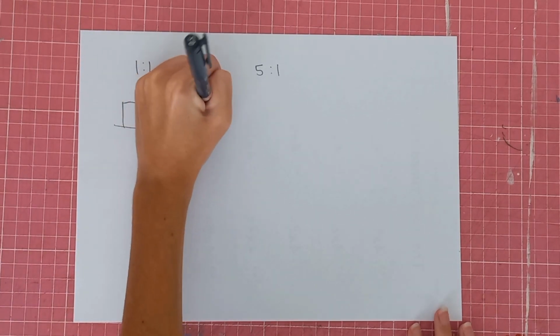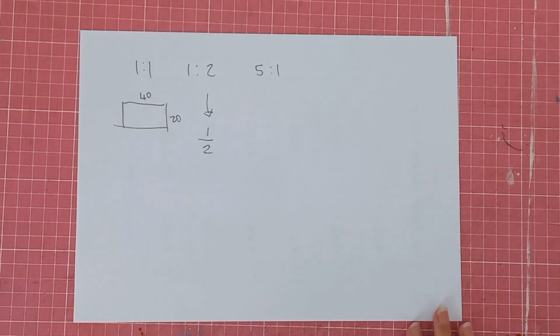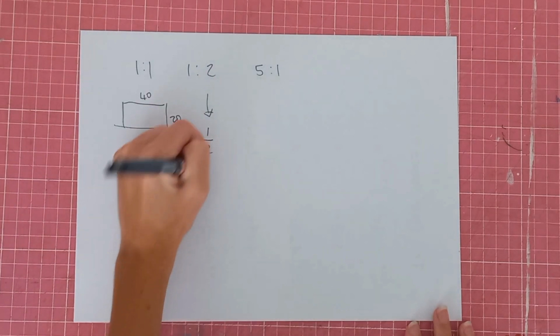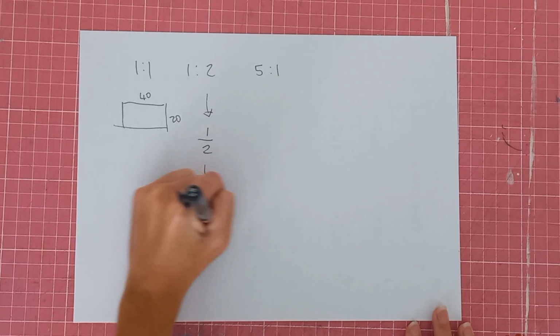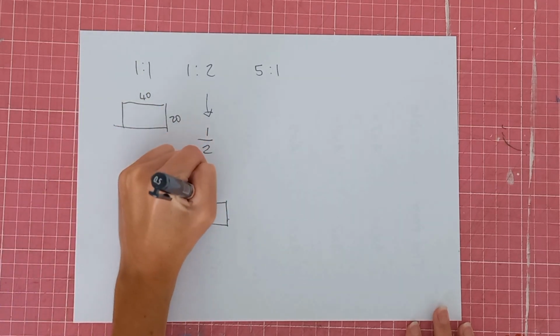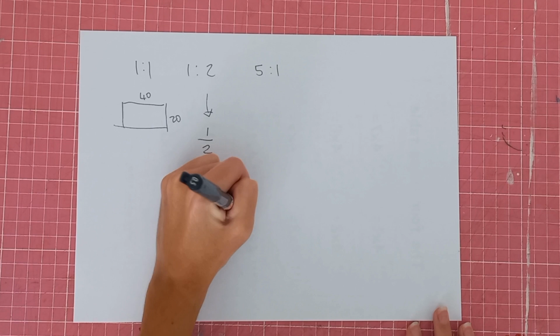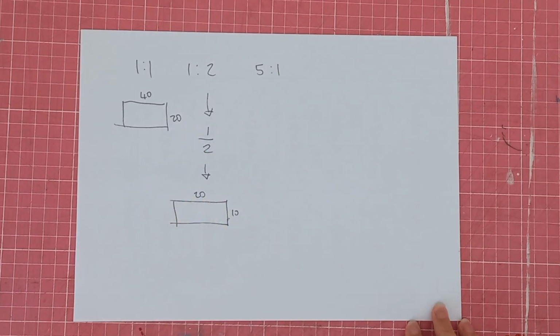But now, say they give you 1 to 2. If we had to draw that as a fraction, it would be half, right? So that means we divide by 2. So that means if we had to redraw the rectangle, we would use the measurements of 40 divided by 2, obviously giving us 20. 20 divided by 2 giving us 10, right? So those would be our new measurements. That's what we would actually use to draw on the piece of paper.